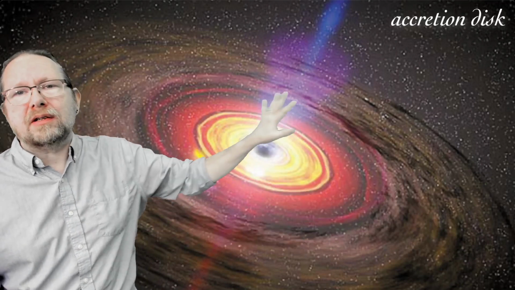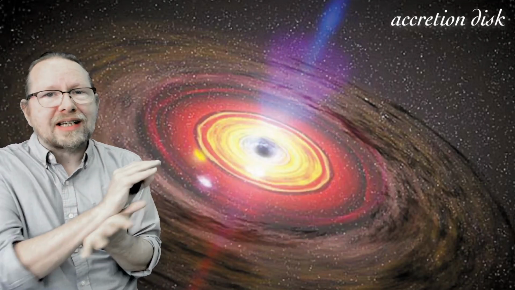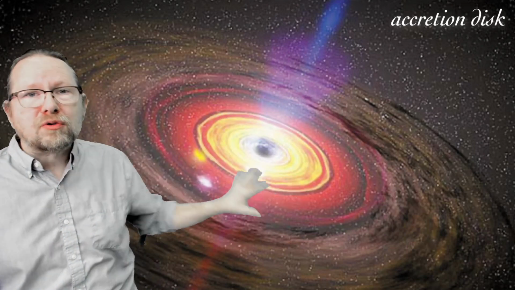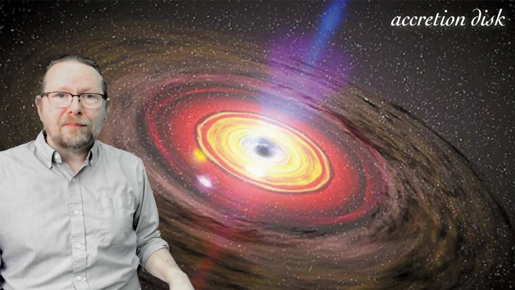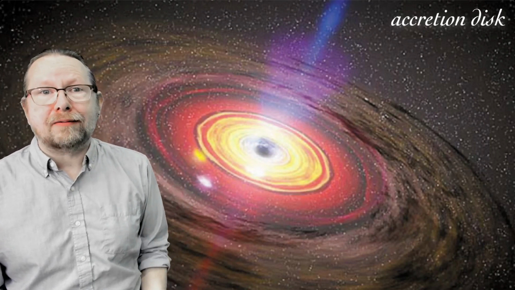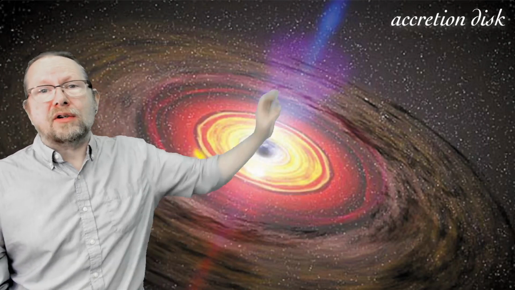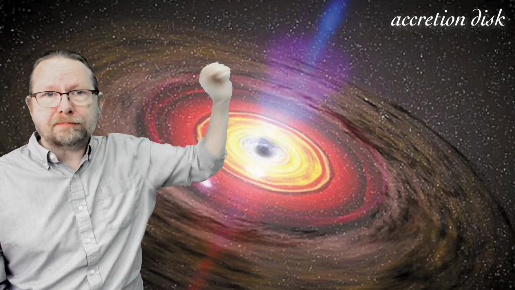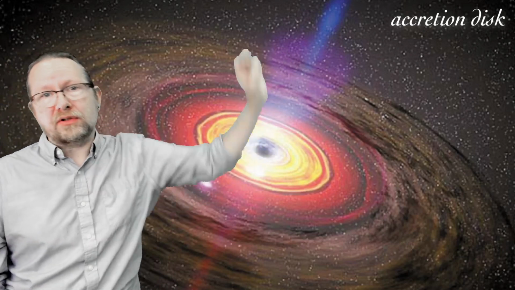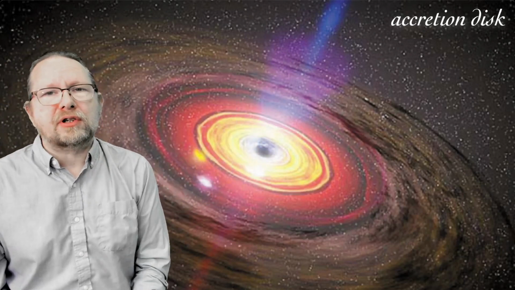As it spins around, friction will cause it to heat up. Charged particles moving in a circle will create a magnetic field. That magnetic field will create a hot spot at the north and south pole, just like a rotating neutron star, and that will cause the region north and south of the accretion disk to be more energetic, which will cause energy to stream out preferentially in those directions.